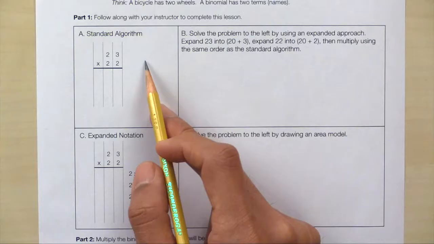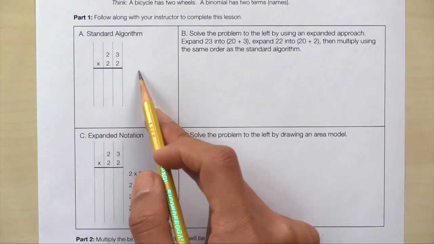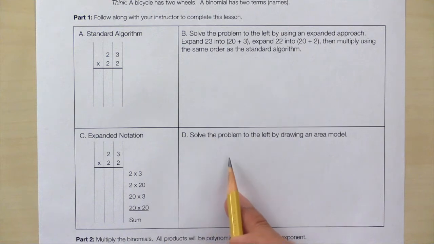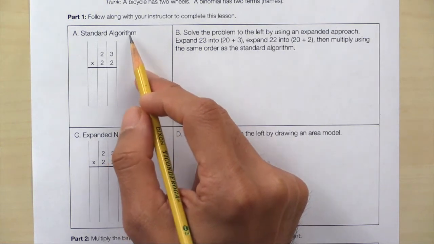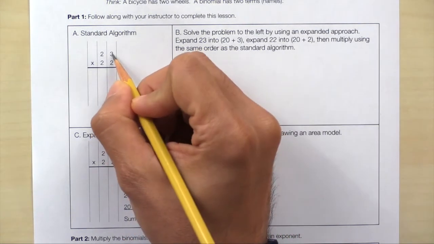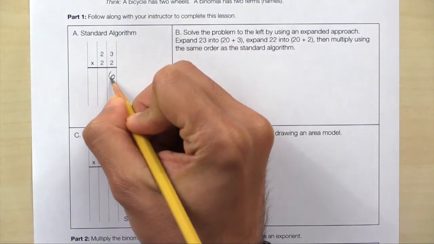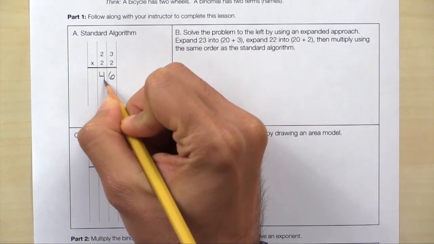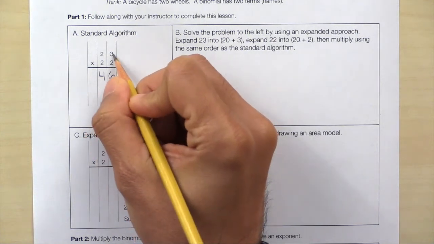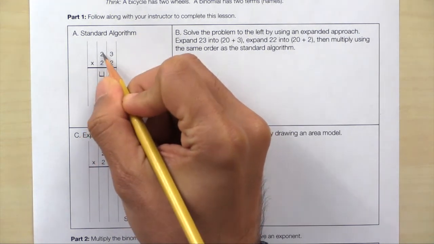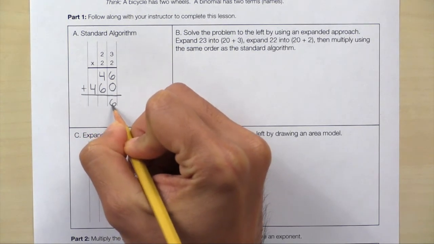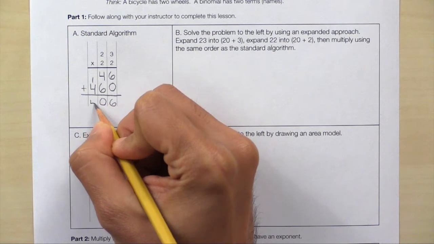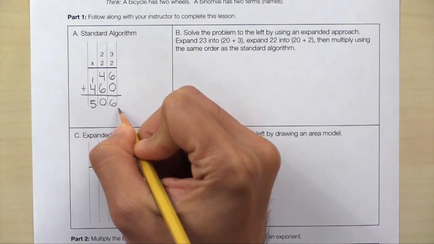Here's part 1. We're going to solve this multiplication problem in 4 different ways. And this will help us later when we get to part 2. Let's start with box A. Let's solve this multiplication problem using the standard algorithm. So here we have 3 times 2 is 6, 2 times 2 is 4. Add your placeholder. 3 times 2 is 6, 2 times 2 is 4. Add them up. And our answer is 506.